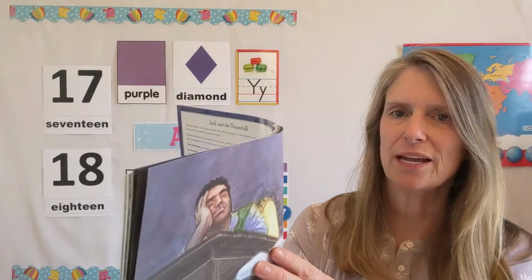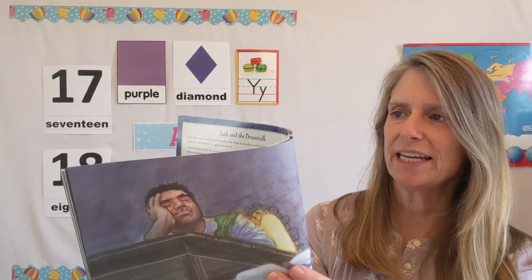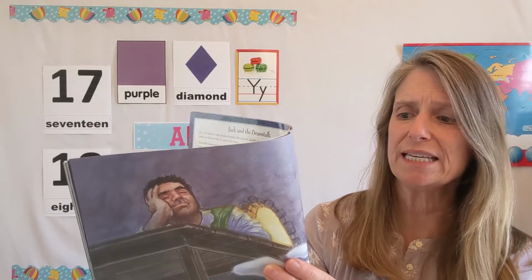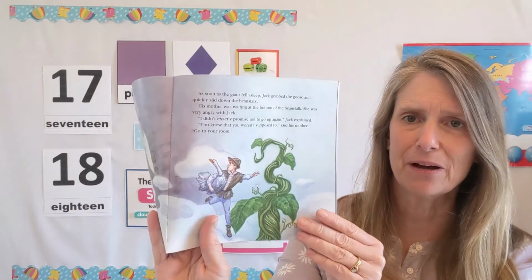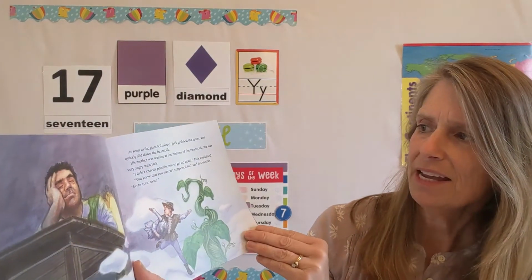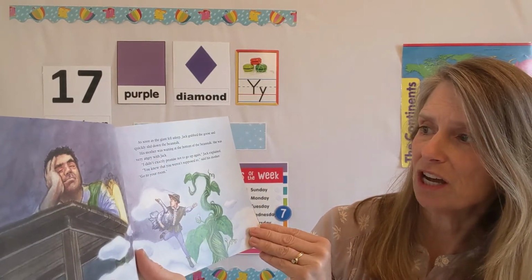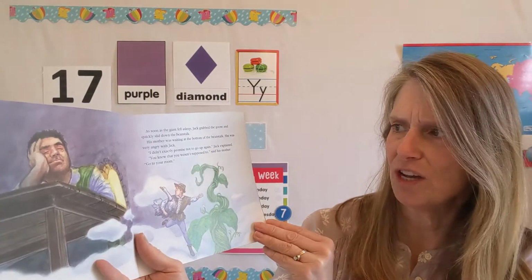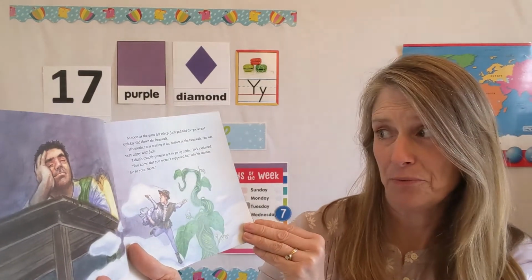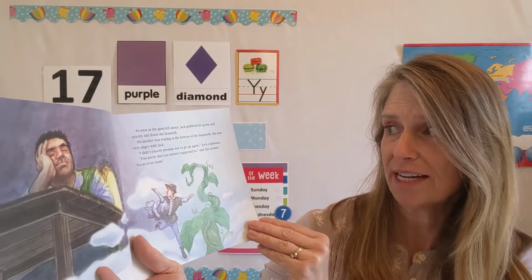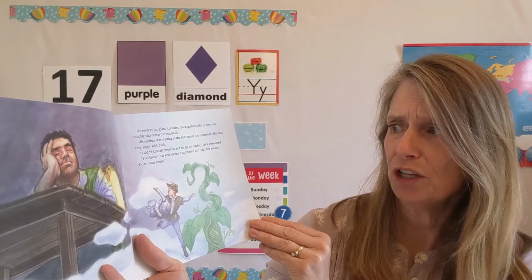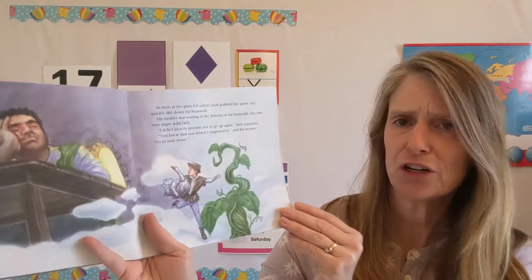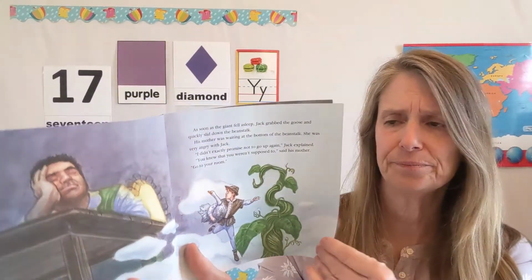As soon as the giant fell asleep, Jack grabbed the goose and quickly slid down the beanstalk. See him going? His mother was waiting at the bottom of the beanstalk. She was very angry with Jack. "I didn't exactly promise not to go up again," Jack explained. "You knew that you weren't supposed to," said his mother. "Go to your room."